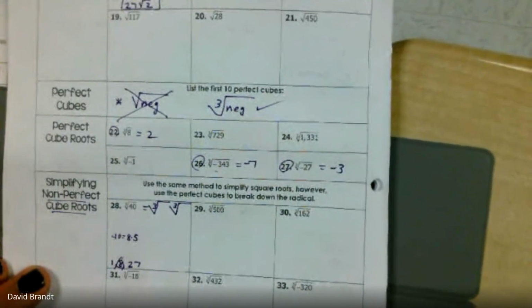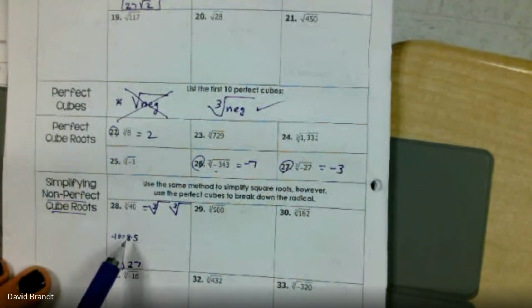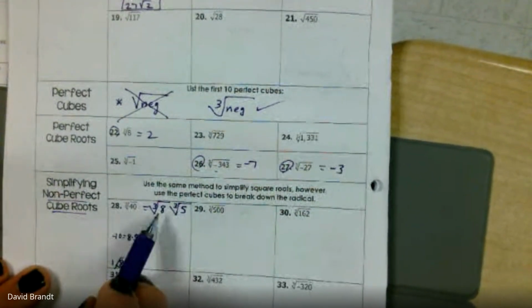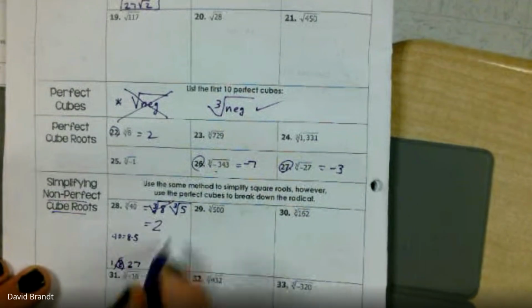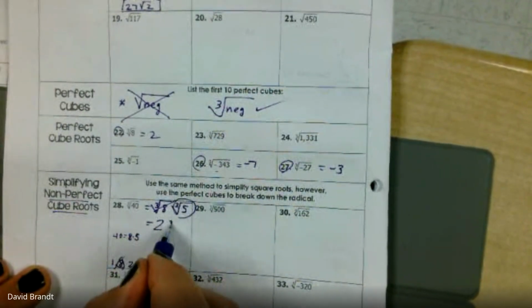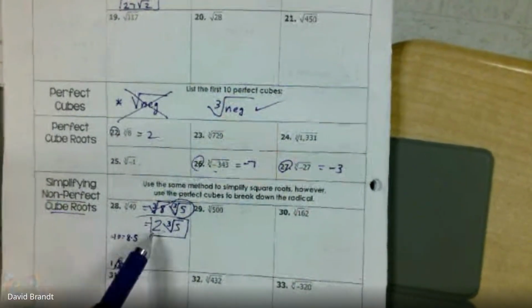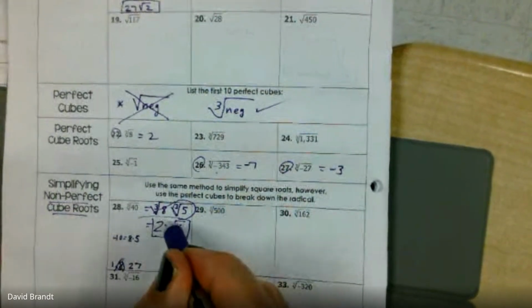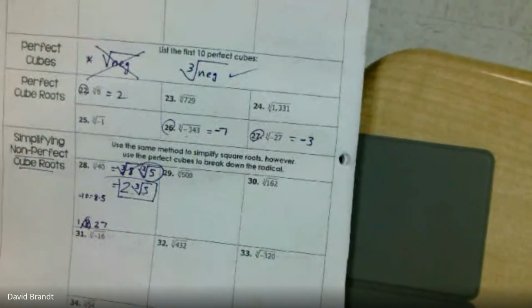Which one do you put first? Do you put the 8 first or do you put the 5 first? Well, you got to put the 8 first because that is your perfect cube. What is the cube root of 8? The cube root of 8 is 2. This is your leftover, so bring that down right beside the 2. How do you say that? 2 square roots of 5? 2 3 square roots of 5? No, it's 2 cube roots of 5. That's how you say that. So I'm just going to do 2 more of these, and that should be enough.